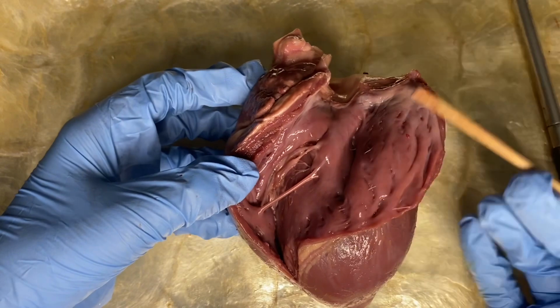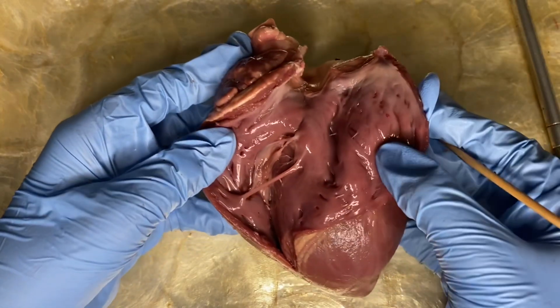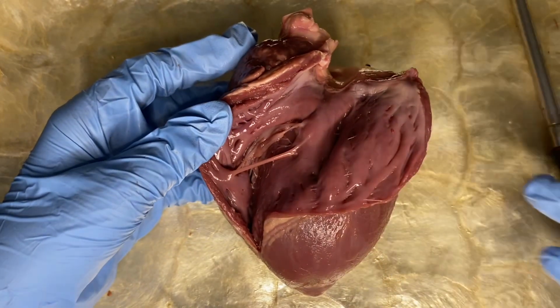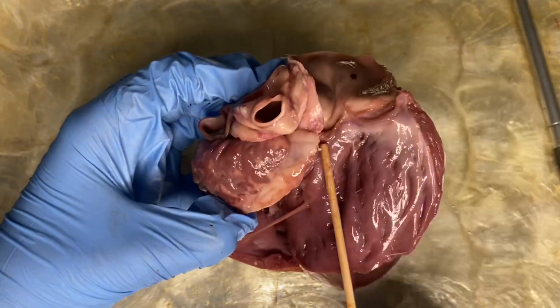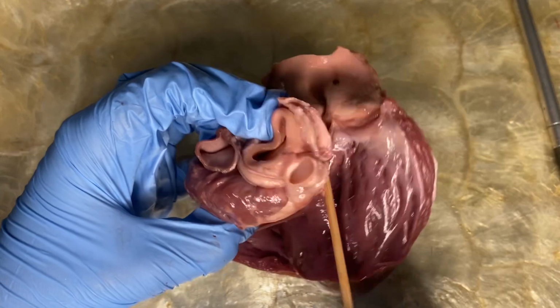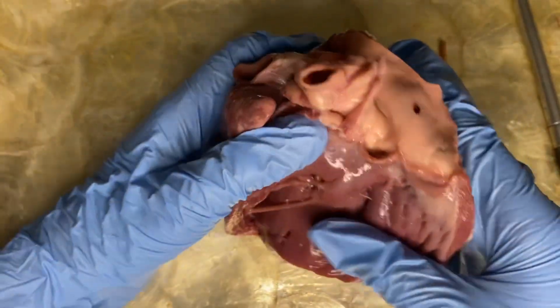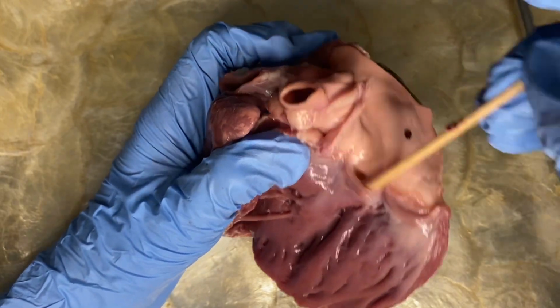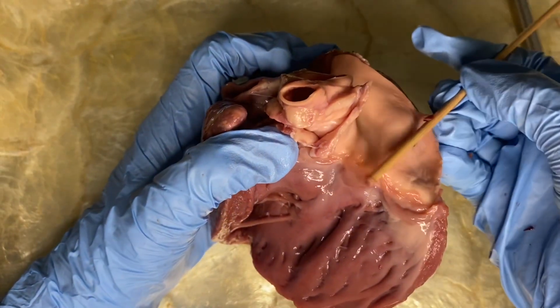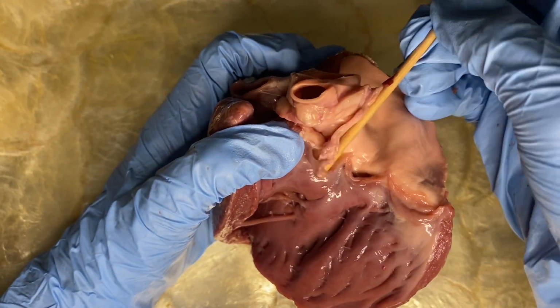Inside the right ventricle, we can locate the pulmonary artery that carries blood away from the chamber. This is the pulmonary artery, and it has a one-way valve called the pulmonary semilunar valve that controls the blood flow away from the right ventricle at the entrance to this blood vessel.